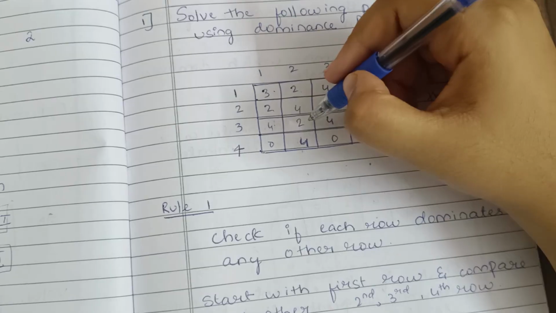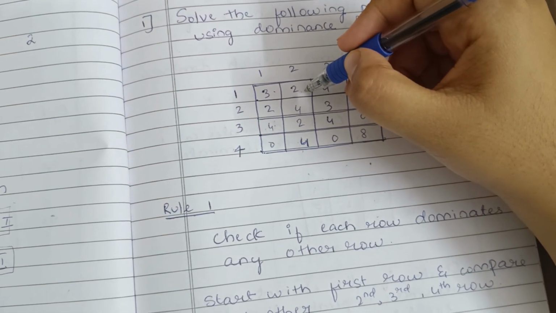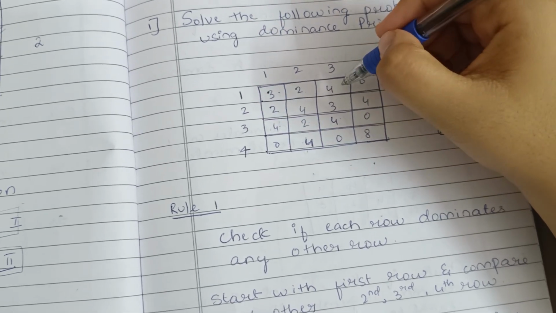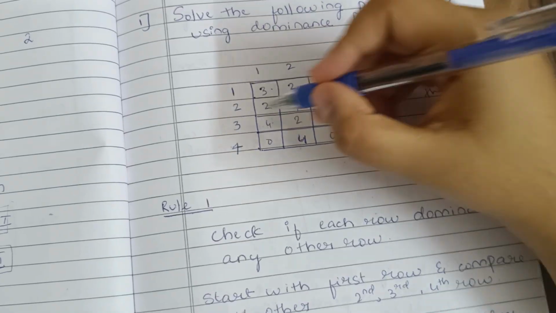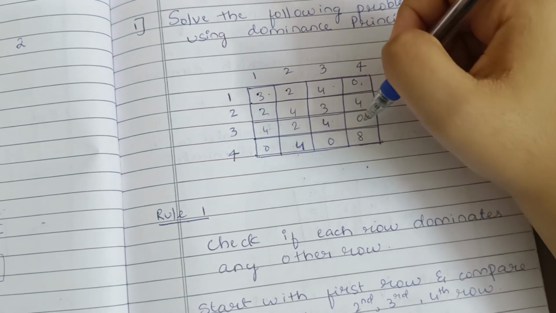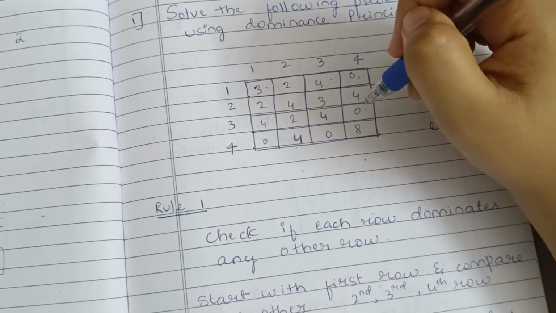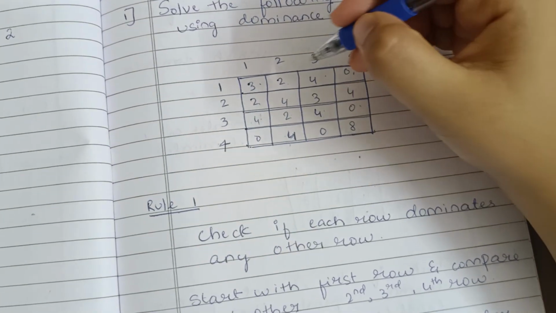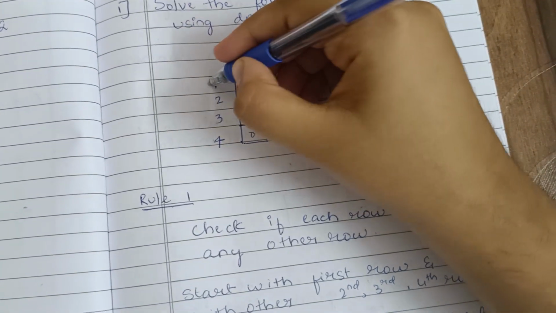The second element 2 is equal to 2, 4 is also equal to 4 here, and 0 is equal to 0. So row 3 satisfies the condition of being greater than or equal to another row. Hence we eliminate the first row. First row is eliminated.